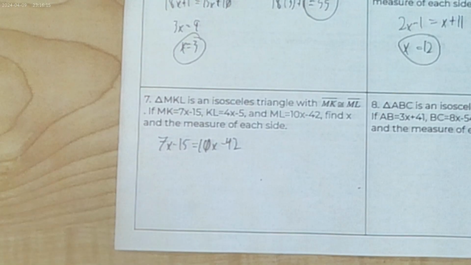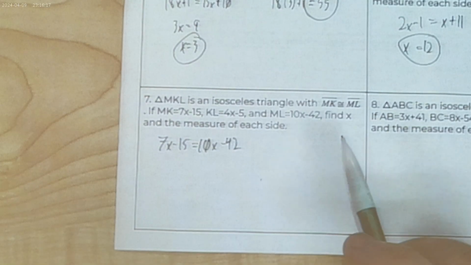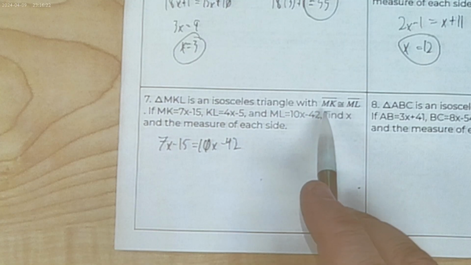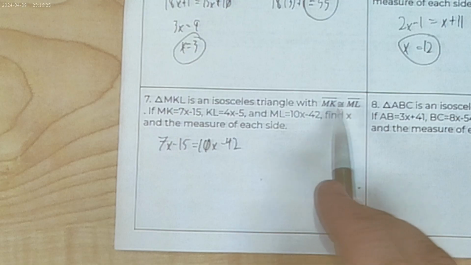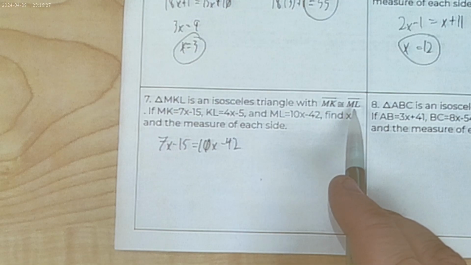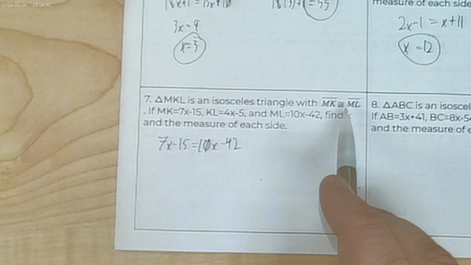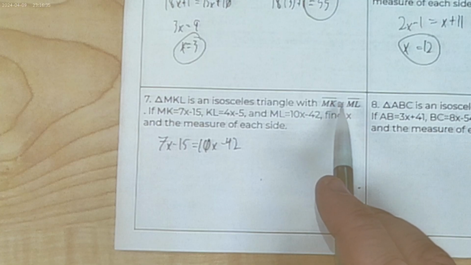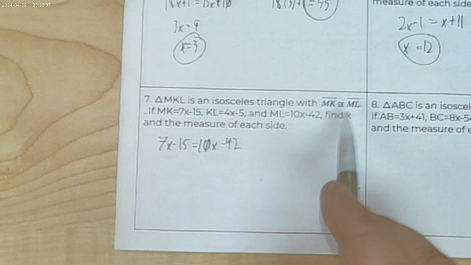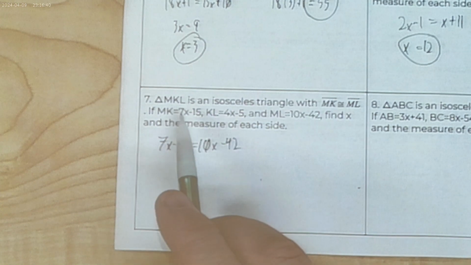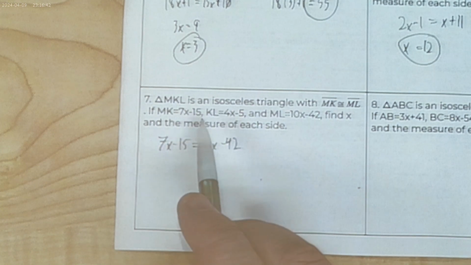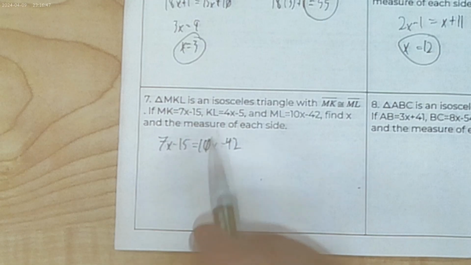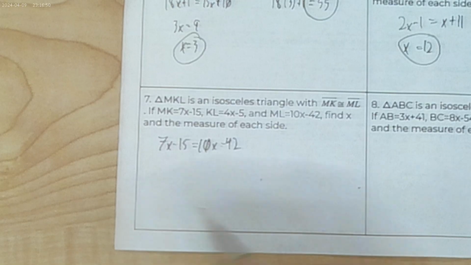So why did I completely ignore 4x minus 5? Well, I read that MKL is an isosceles triangle, and then I read what sides were equal to what. And so what I read was MK and ML are the two sides that are equal to one another. If with an isosceles triangle, I know what two sides are equal to one another, then I can actually solve for x, which is what the problem is asking for. So MK is 7x minus 15. ML is 10x minus 42. KL I'll deal with later, but for right now I need to find x.